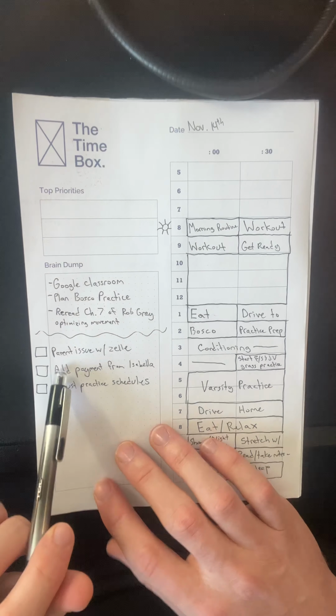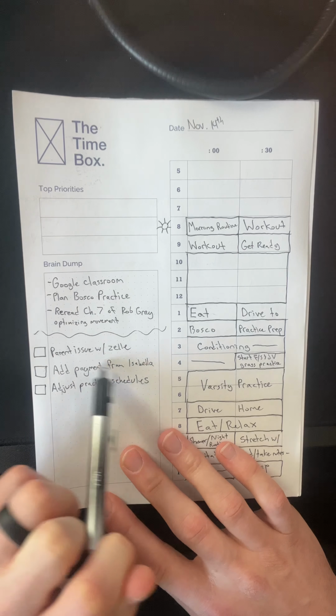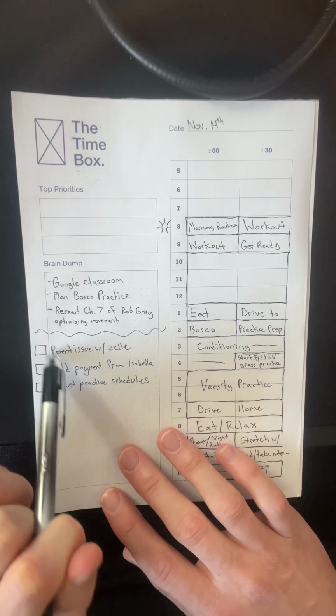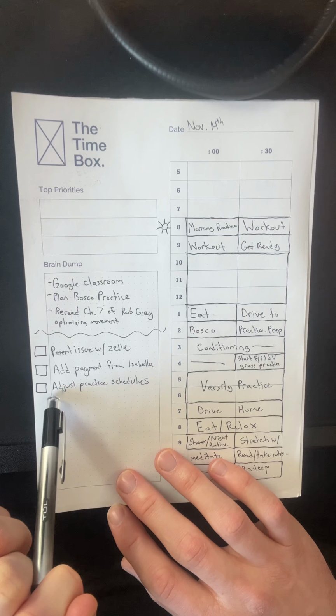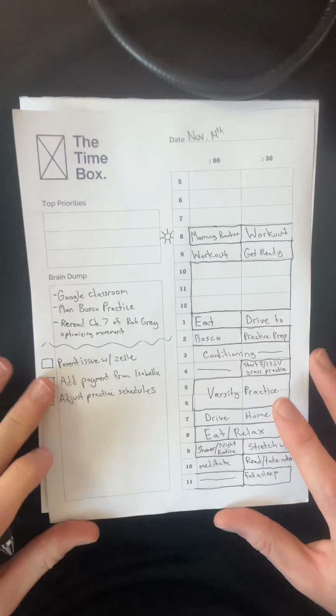So last night at Volitude practice, I had a couple of parents come up to me and say, hey, can you add this payment for my daughter? I'm having an issue with Zelle. Can you work on that for me? And then Tommy asked me to adjust the practice schedules for the other teams.